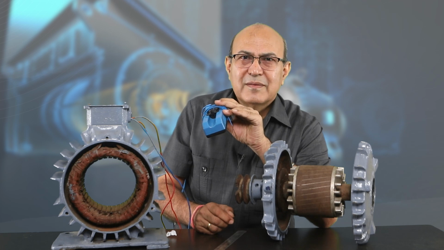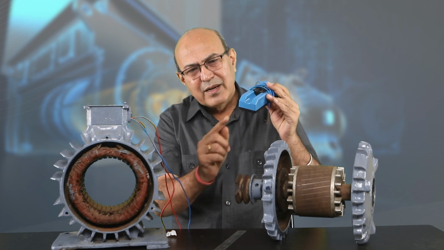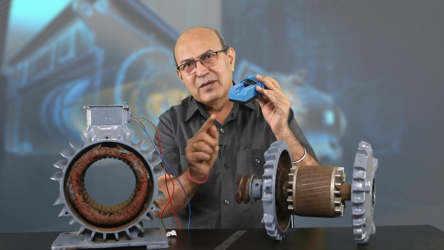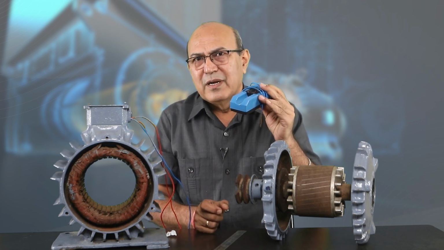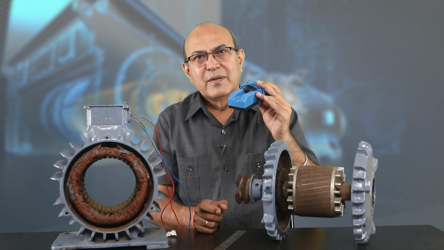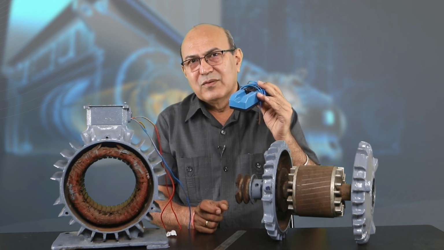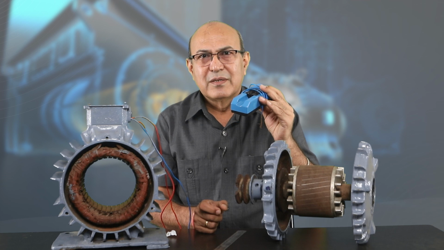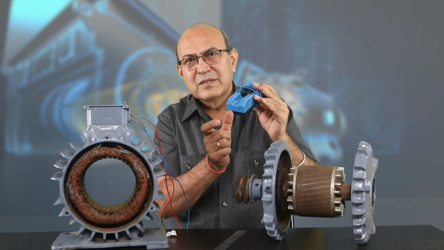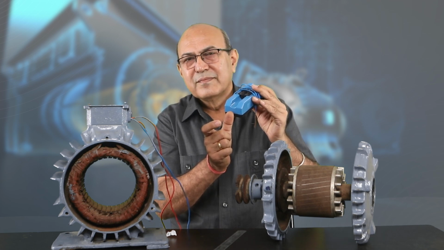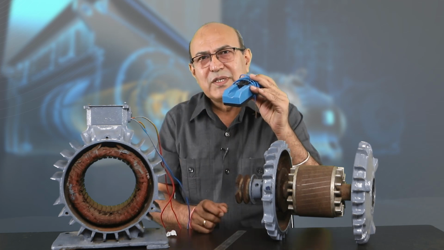Yes, 200 ampere turns. So, suppose I mark a line like this passing through the center of this coil. Let me assume one scale. One centimeter is equal to 50 ampere turns. And how many ampere turns are produced here? 200. That means 200 divided by 50. What will be the length of the line if I am representing this MMF by one phasor?